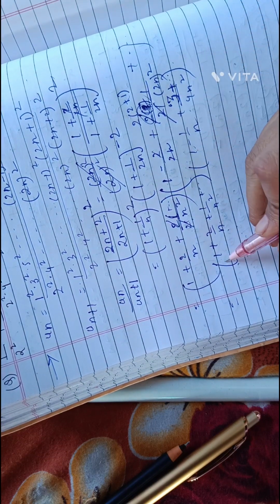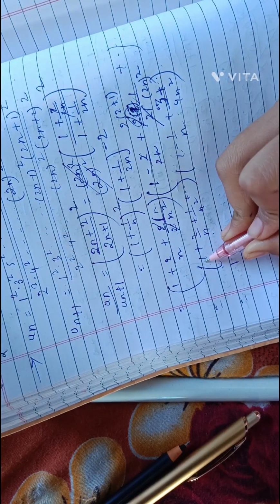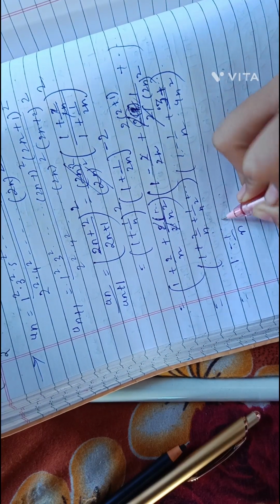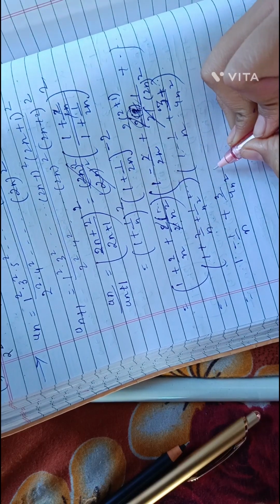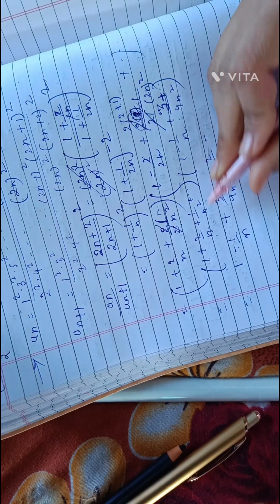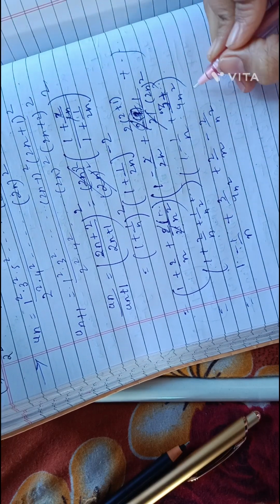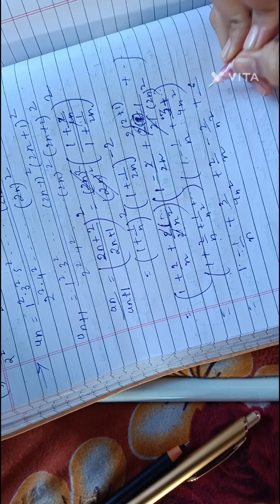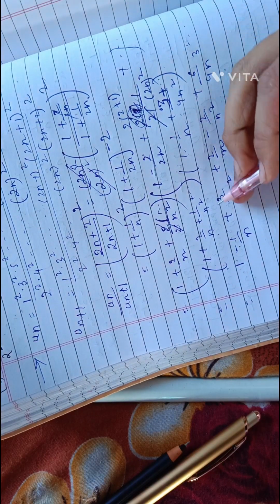Now I have to multiply. This is a very easy step, just simply multiply this and this one. This is 2 by n, and this is minus 2 by n square, and this is plus 6 upon 4n cube. Now it is getting higher power.